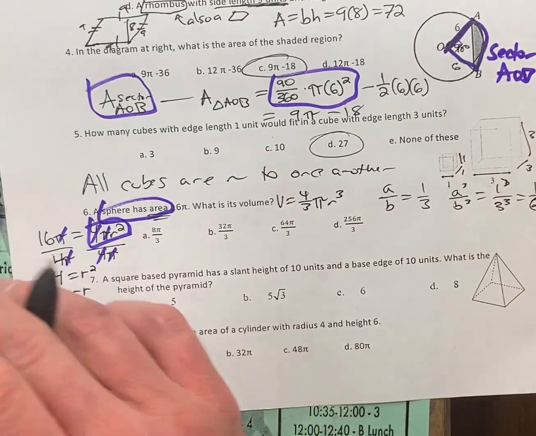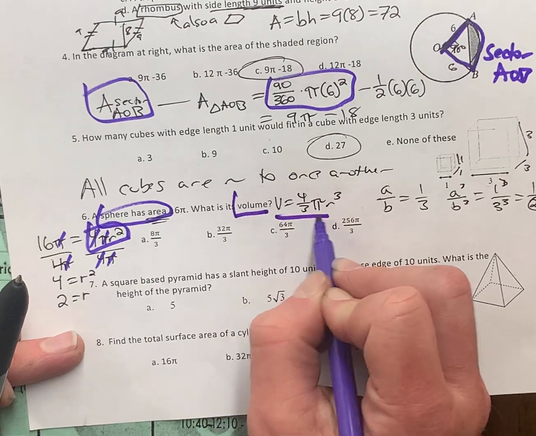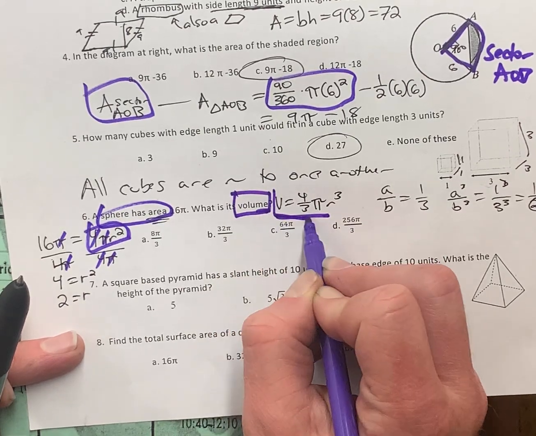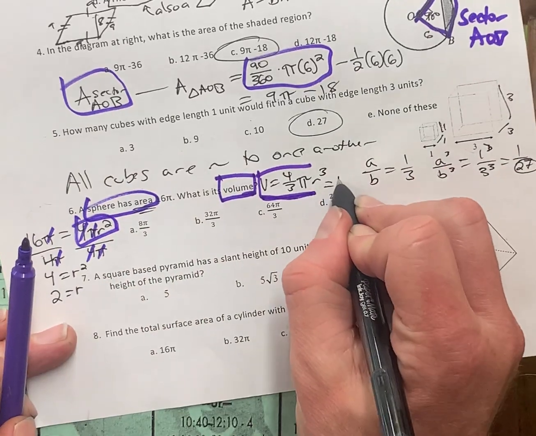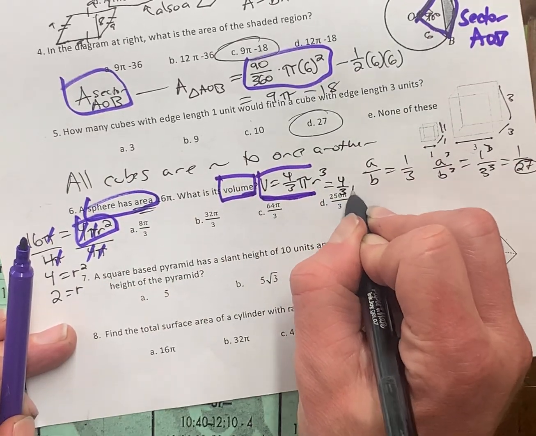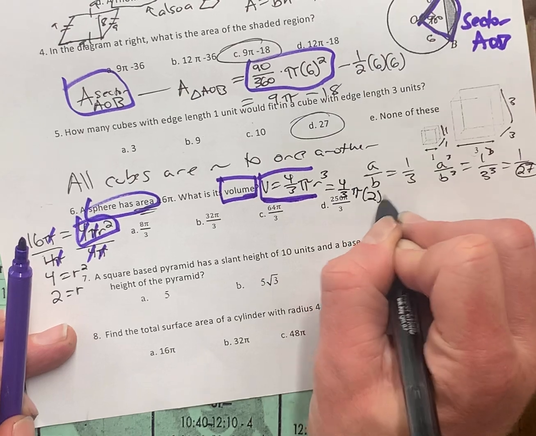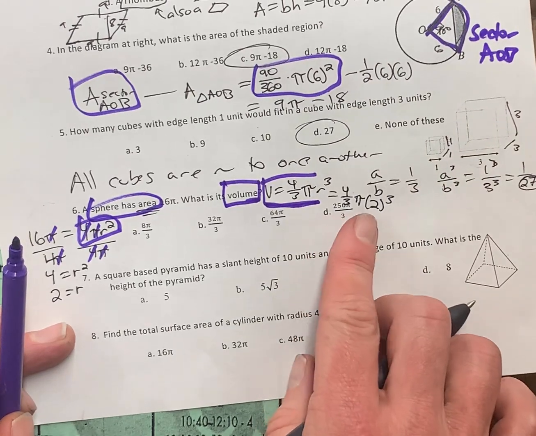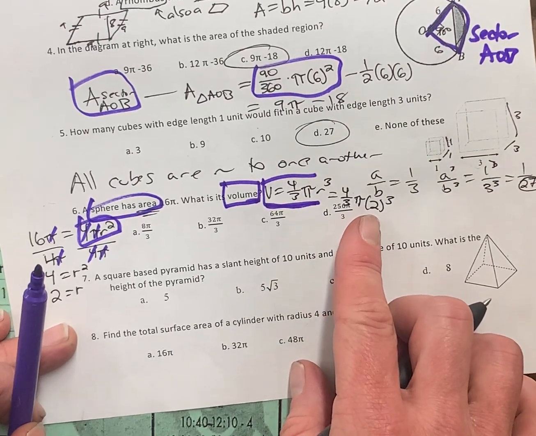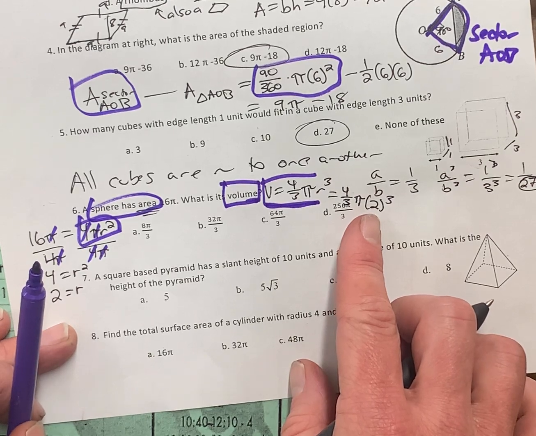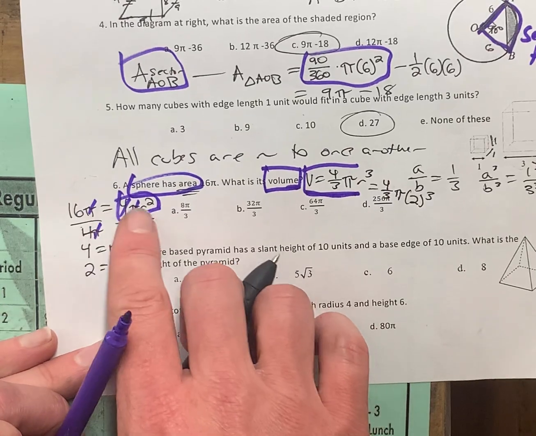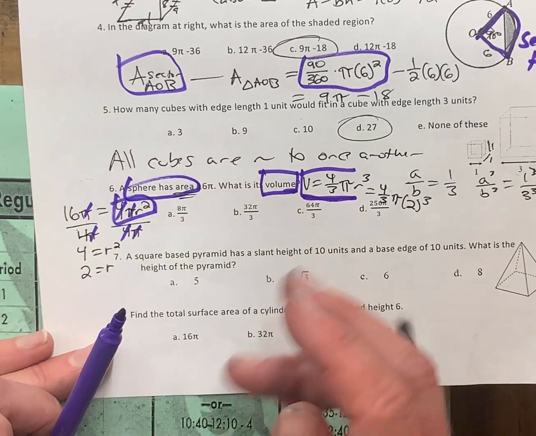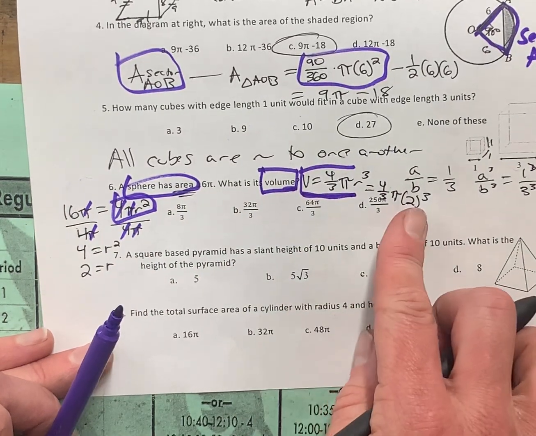Now I need to get my volume, and here's my volume formula right here. So I should just plug in to that volume formula: 4 over 3 pi times 2 cubed. All I need is a radius to describe how large the volume of a sphere is, or also how much surface area there would be. But I didn't know the radius. Now I have it. I get my volume.